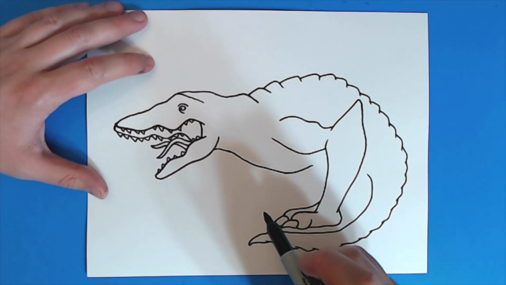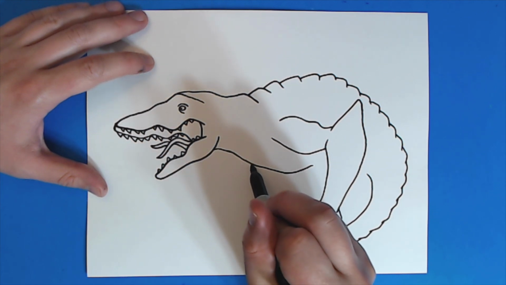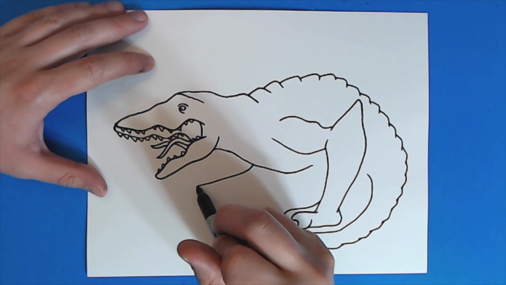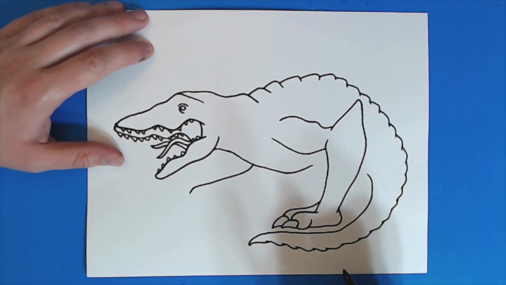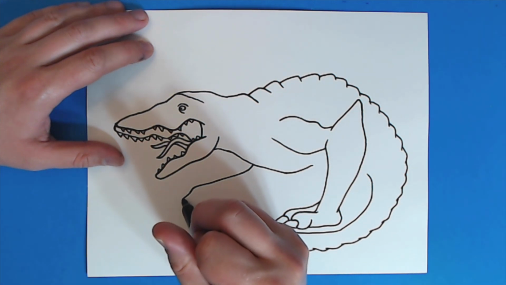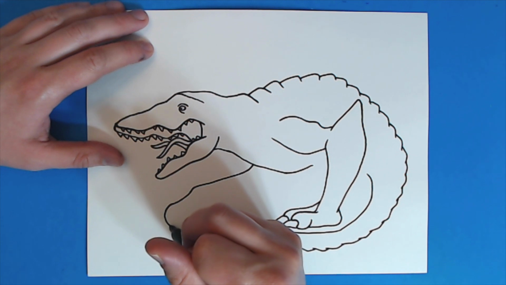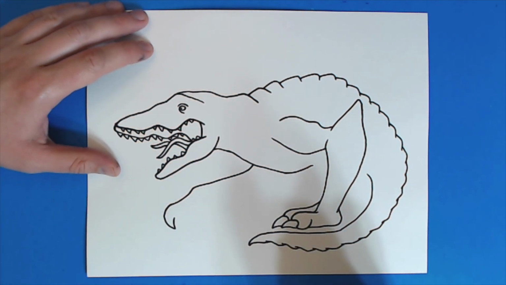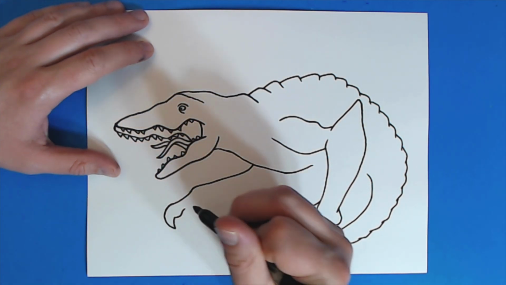Now, over here, I want this arm to look like it's actually in the air. So what I'm going to do is, starting right here, I'm going to draw a line that just kind of curves down and makes a little bend right there. Then I'm going to curve this around, and I'm going to just draw a claw shape like this. Then I'm going to make a little bump and bring it up like that.